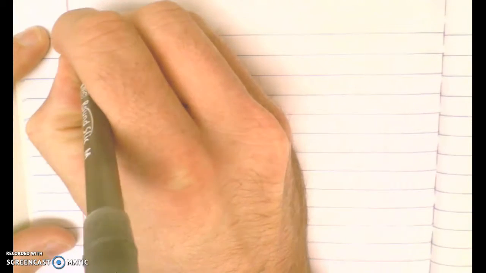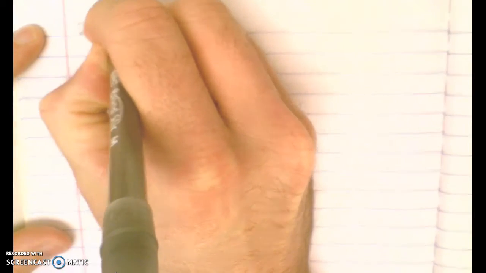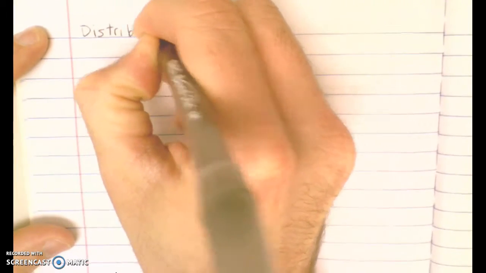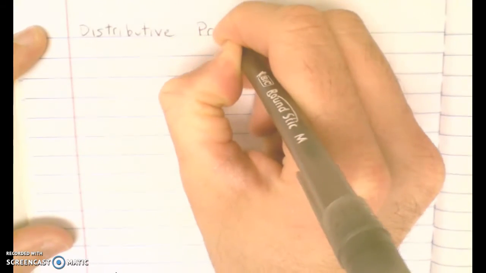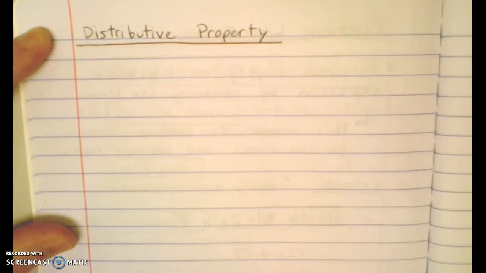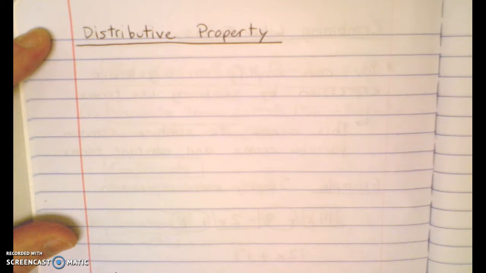Finally, we're done defining the terms. Another property that we're going to look at that involves simplifying expressions is the distributive property. You've probably seen this before, but let's just recall.